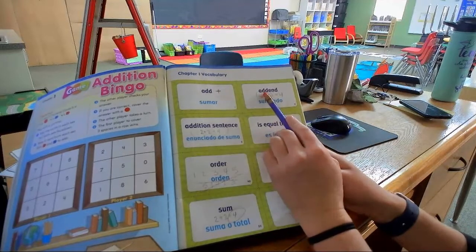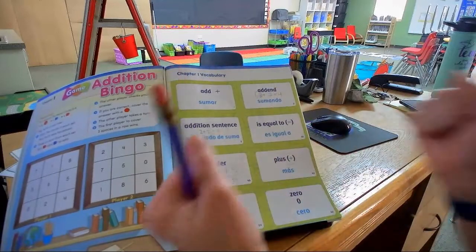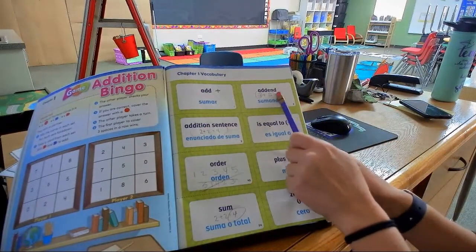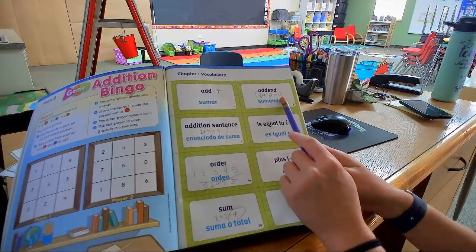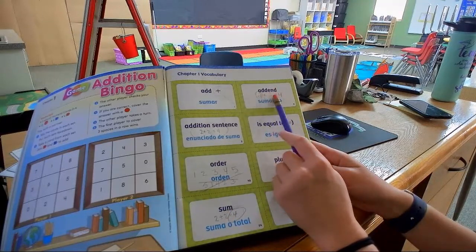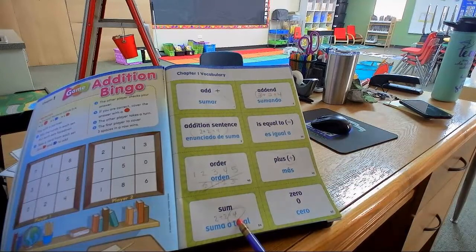We have addend. The addends are the parts that you're putting together to get your total or your sum. That's why I circled the 4 down here. So the addends together make the sum or the total.